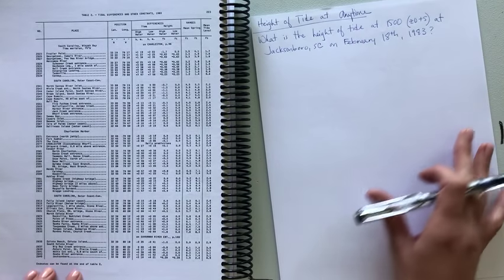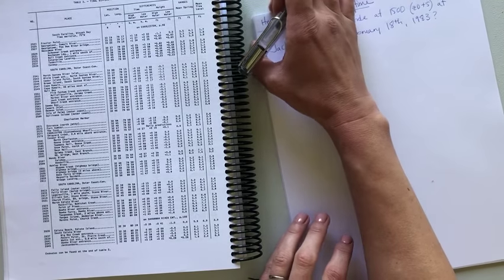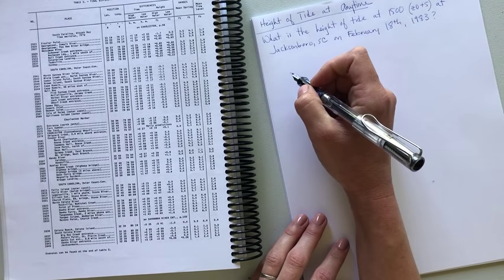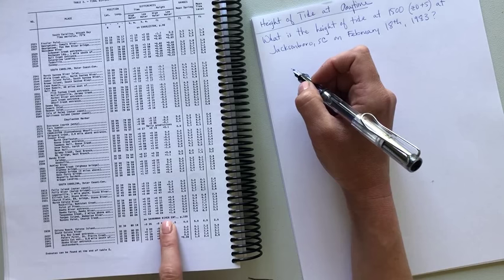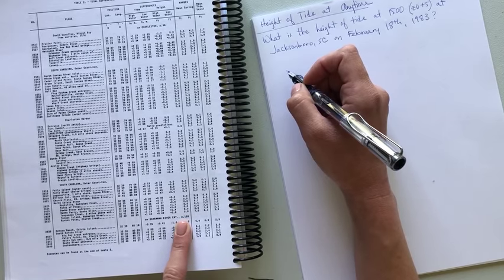So we're working here with Jacksonboro. That's a reference station. Okay, I mean, that's a subordinate station. We're going to have to go to a reference station. What's the reference station for Jacksonboro? It's on the Savannah River entrance, which is on page 100.